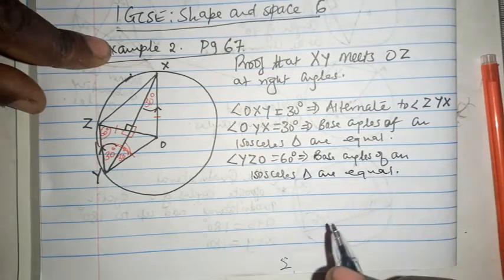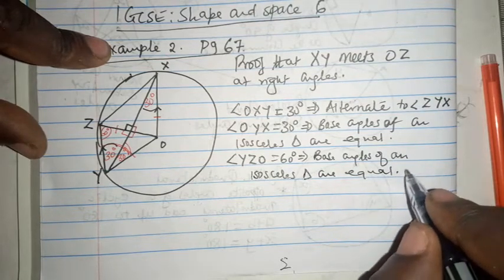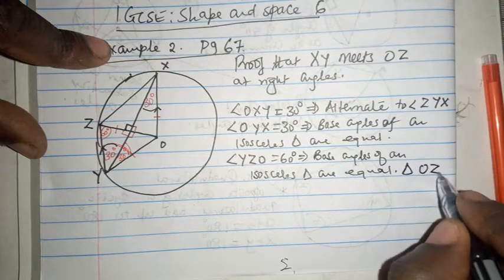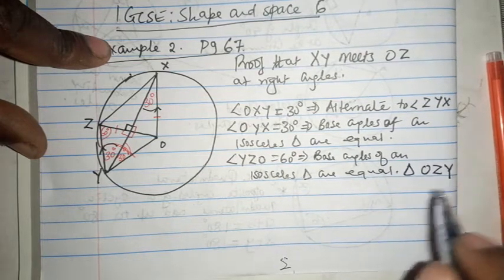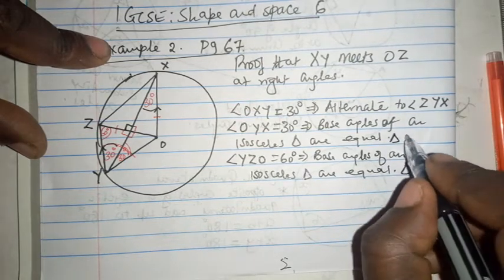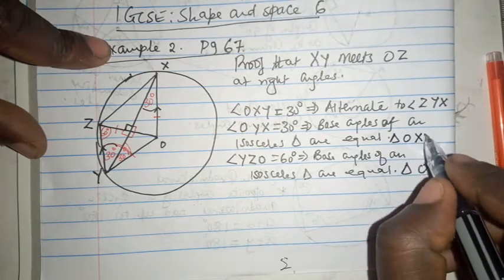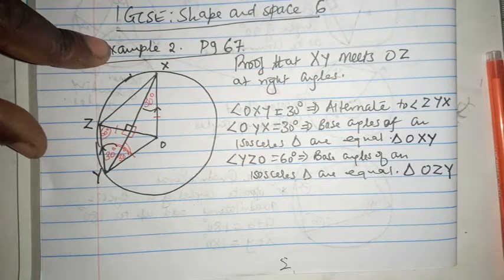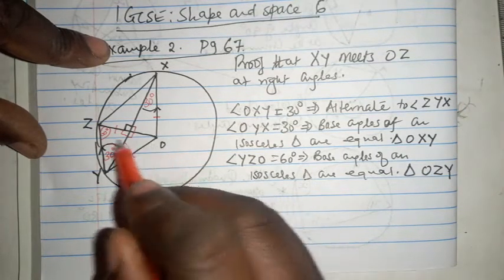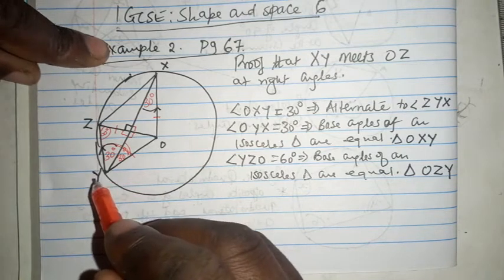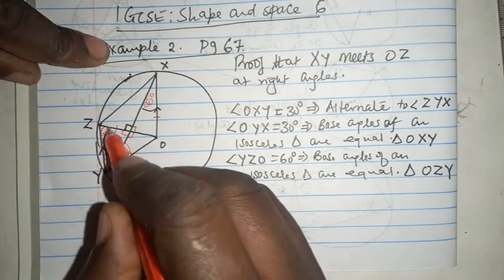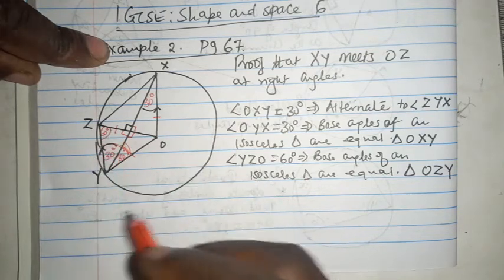And what triangle are we talking about? Triangle OZY. Here we were talking about triangle OXY. So those two, the angle OZY or YZO is also 60 degrees.